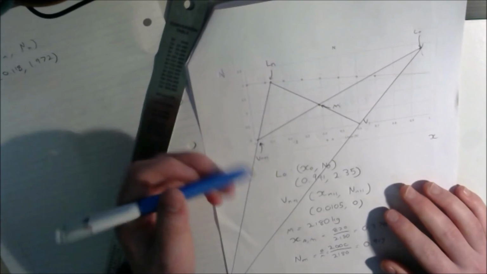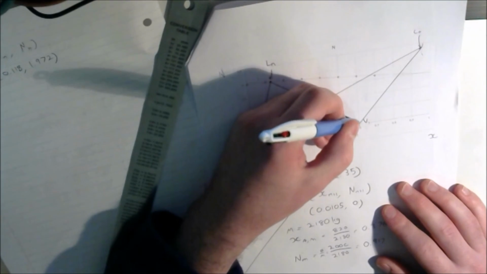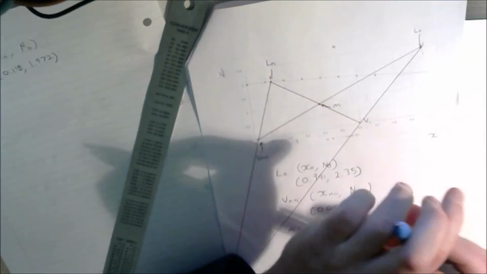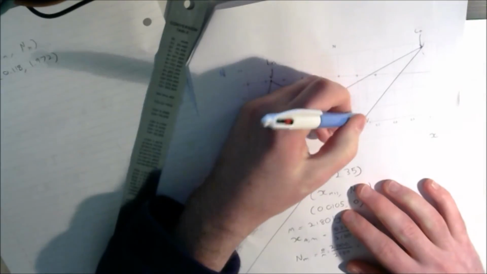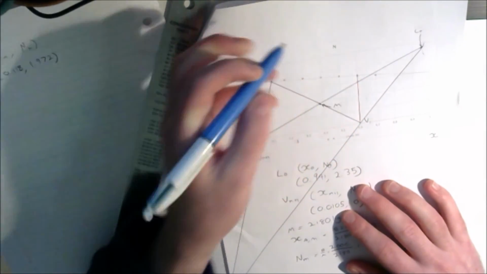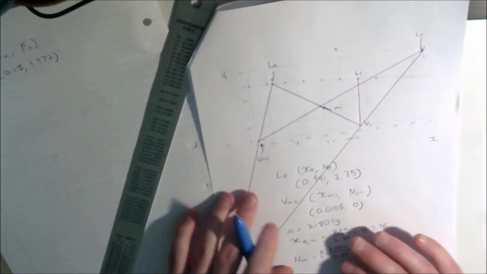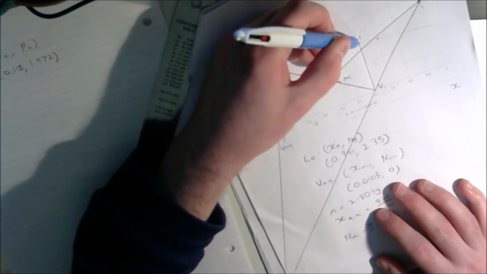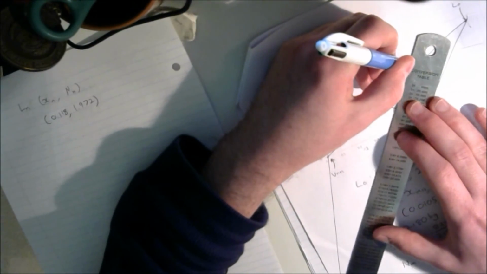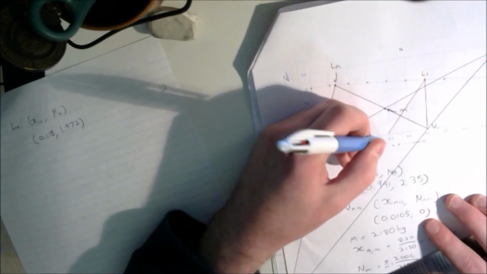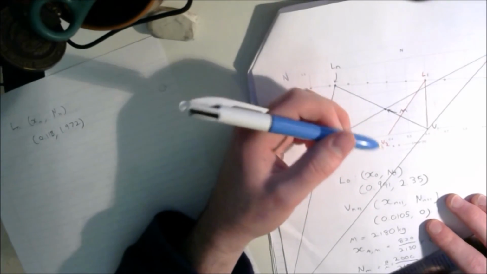Now this bit of the process is actually really simple. You draw a line up from here to here, and that gives you your L1. Then you draw another line from L1 back down to your pinch point, somewhere down here. Where that hits the x-axis, that's going to give us V2. And then you simply iterate for the rest of it.